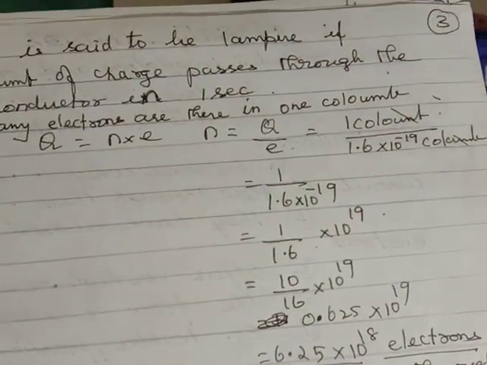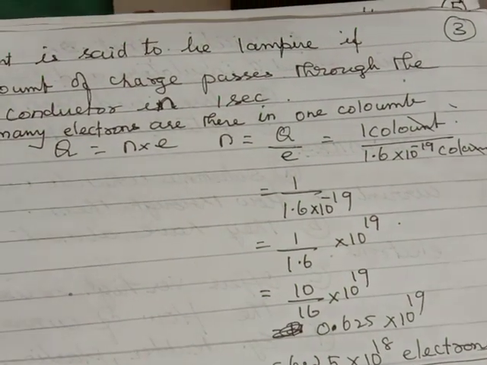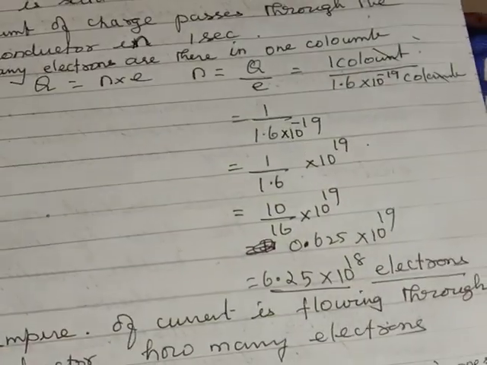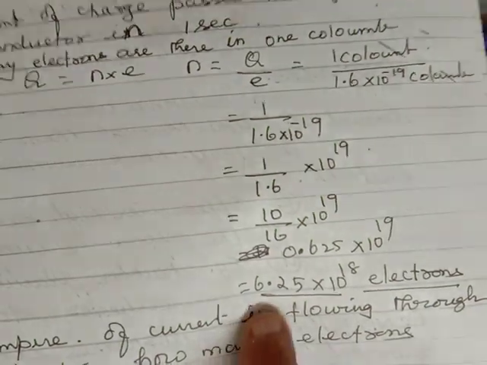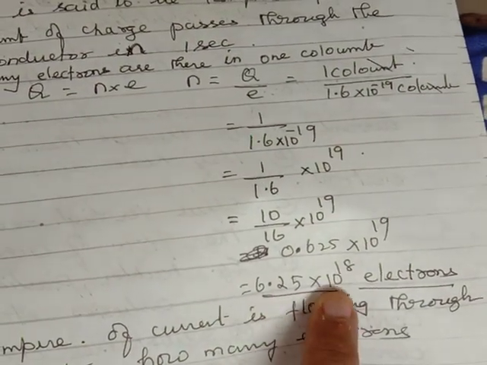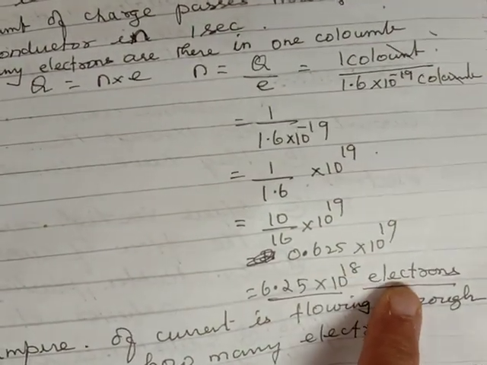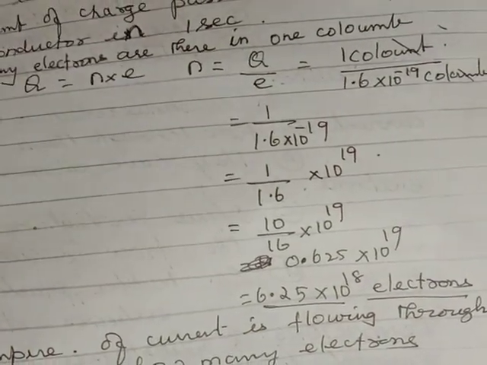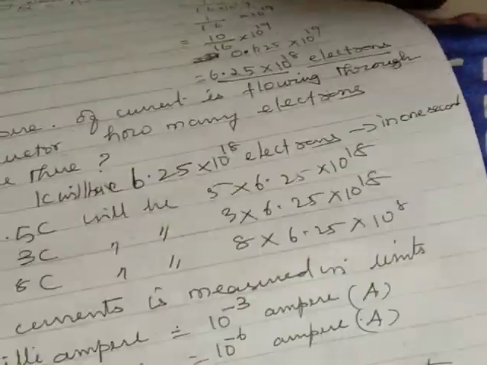So what was the question we were having in our mind? How many electrons are there in 1 coulomb? So in 1 coulomb, how many electrons are there? It's a very important question. 6.25 into 10 to the power of 18 electrons. Okay. So let us, I have created a table here.